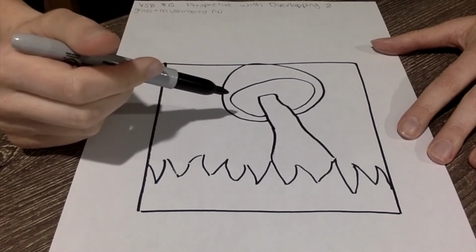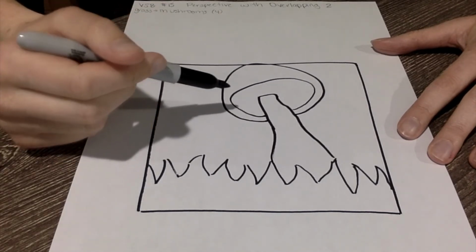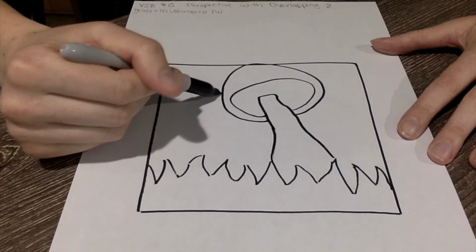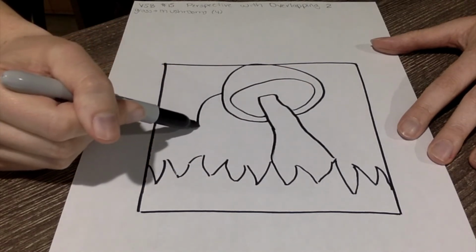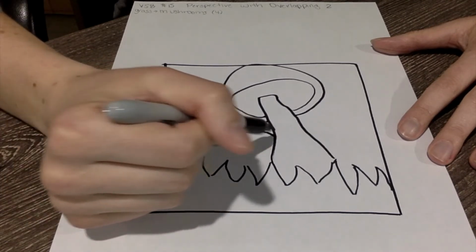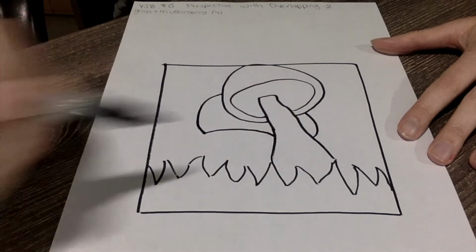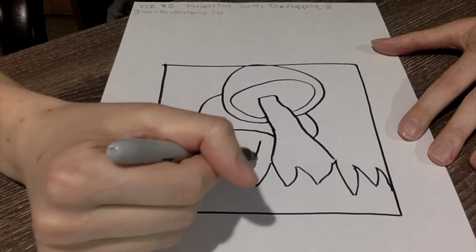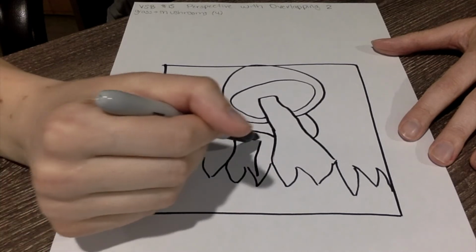So I'm going to start with the mushroom cap, I think, this time. So I'm going to do a mushroom cap right here. Whoop. And then I'm going to do the base of it right here.